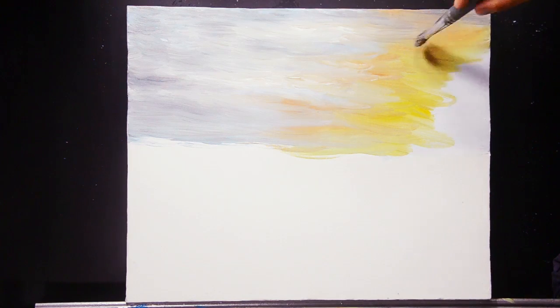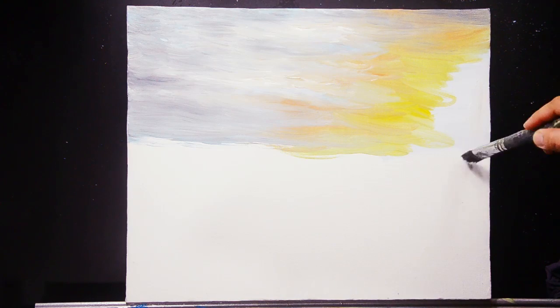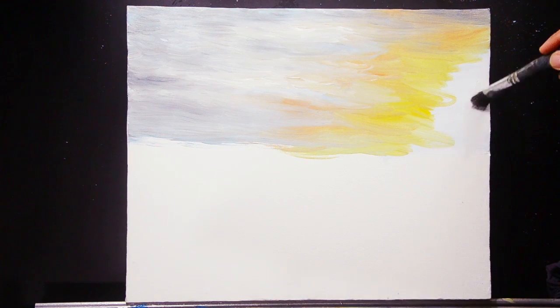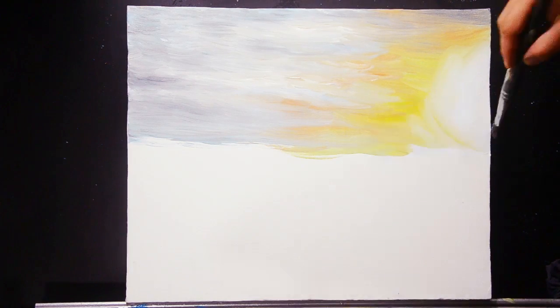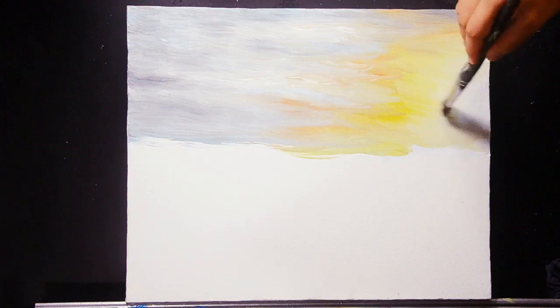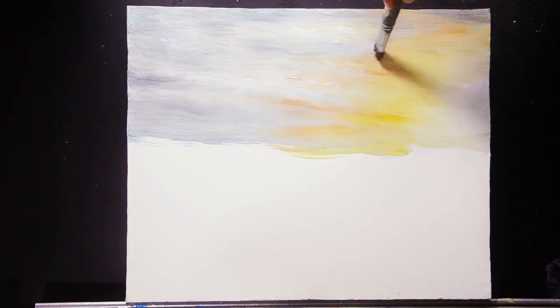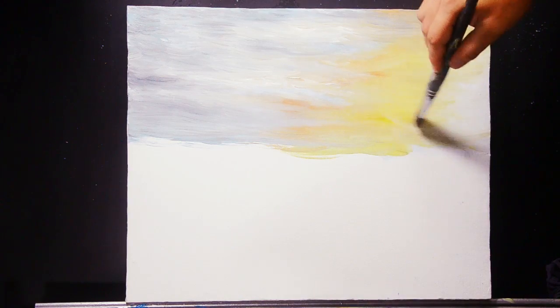Looking good, nice. Then I'm going to paint with the titanium white. Just blend this titanium white to this area for my sun area. Looking good.